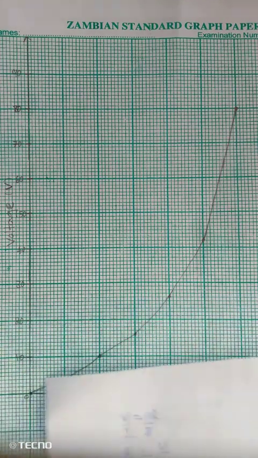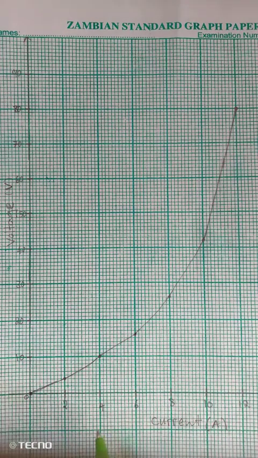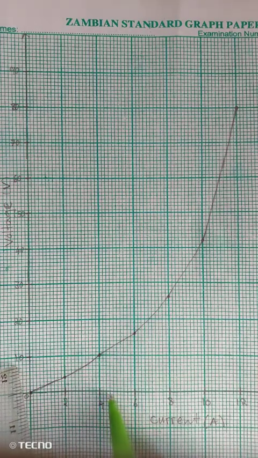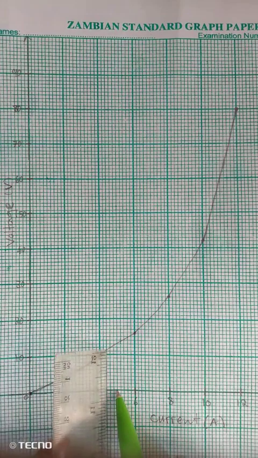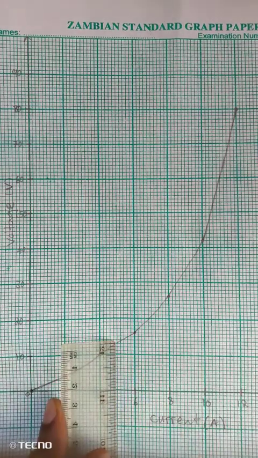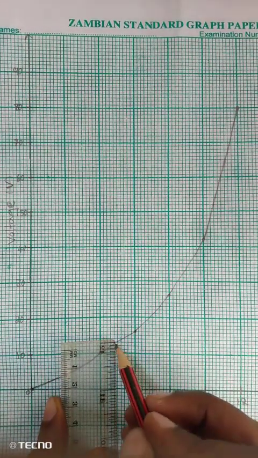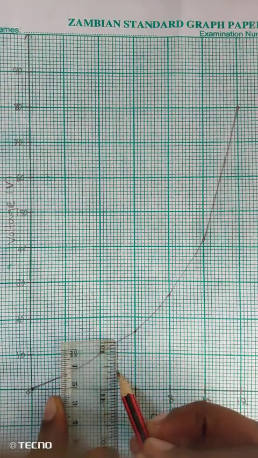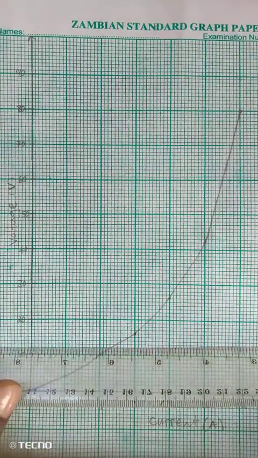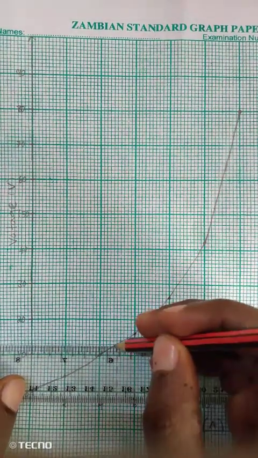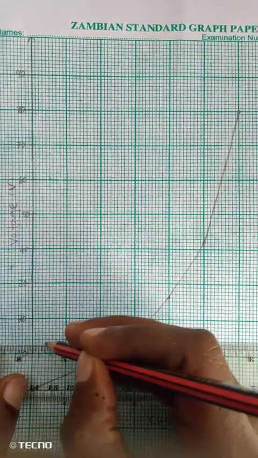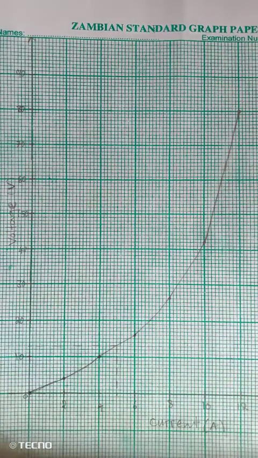So you go on the graph. There is 4, and in between there is where the 5 is. So you count 1, 2, 3, 4, 5. So there is your 5. Using your pencil and the ruler, you draw like this, where this line meets the curve, then you do like this. So you pick your voltage there. So this is your volt.